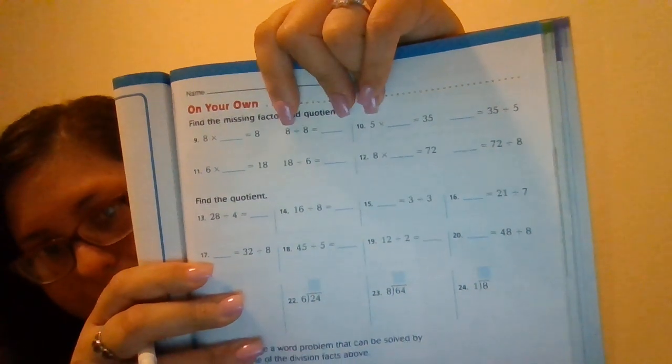Now, for on your own, you do the same division. So start with 8 divided by 8. Let's do that one together. Just wait a moment while I erase my board. So 8 divided by 8. As you can see, that is the same number, 8 divided by itself.